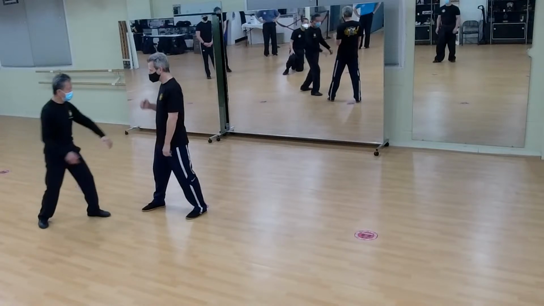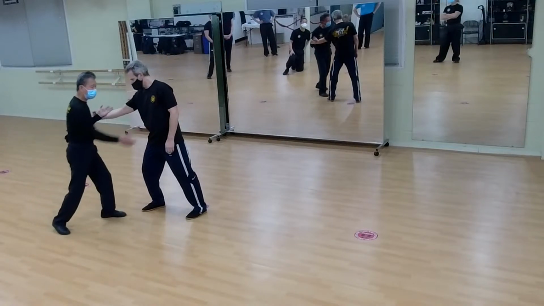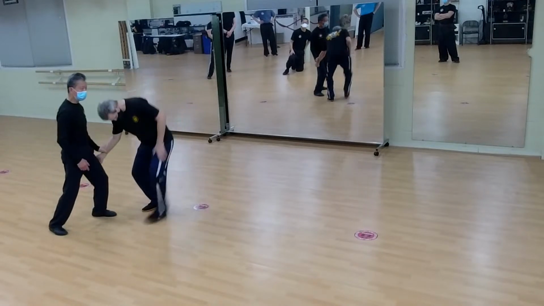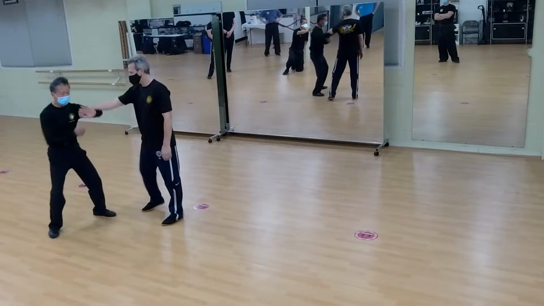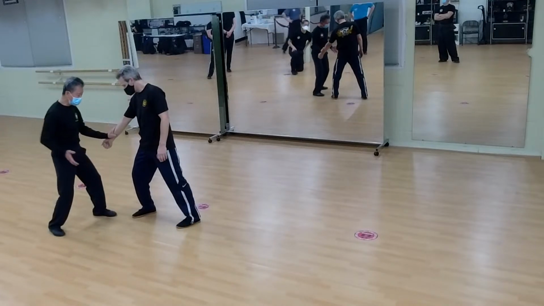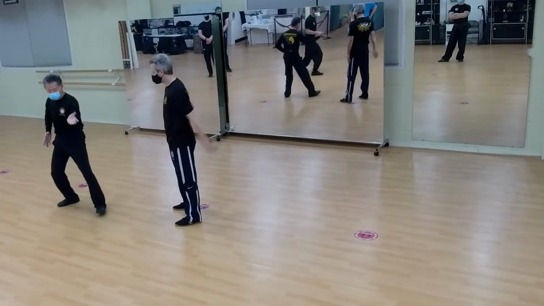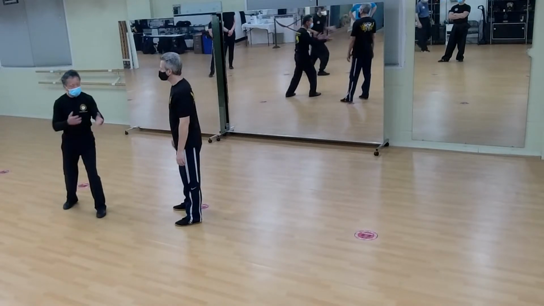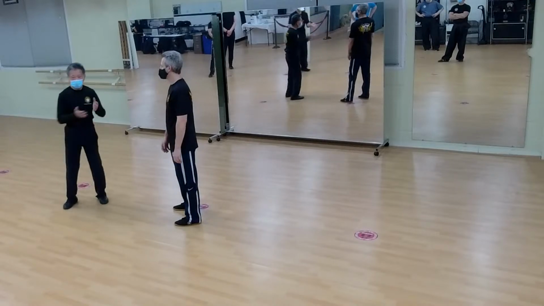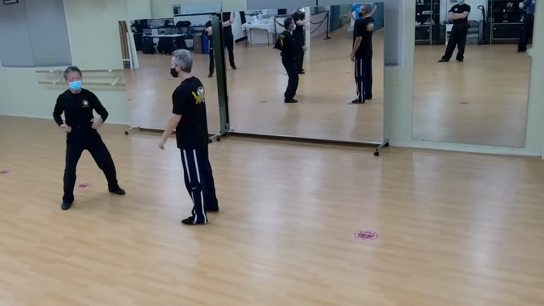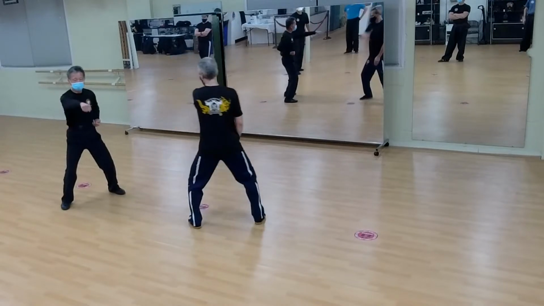So I can draw back, but I really can't pull. So my option is to do this, right? So in this instance, I turn it to this, and I palm strike. So because we're doing this, what is that? That's equal opposite response. We learn to punch like this. We don't punch like this, right?